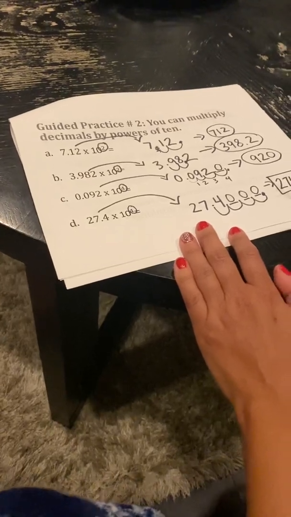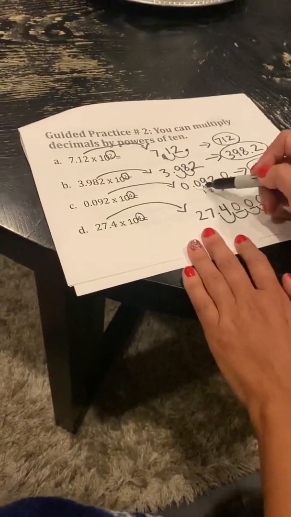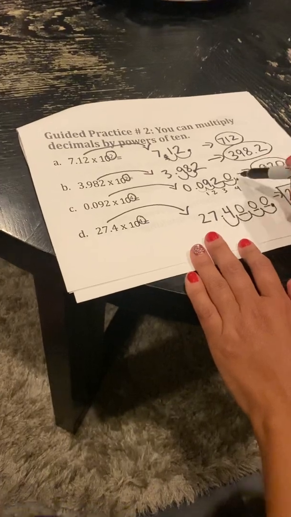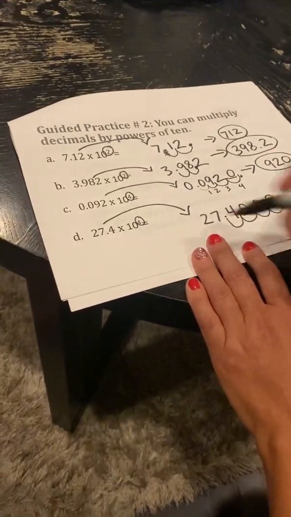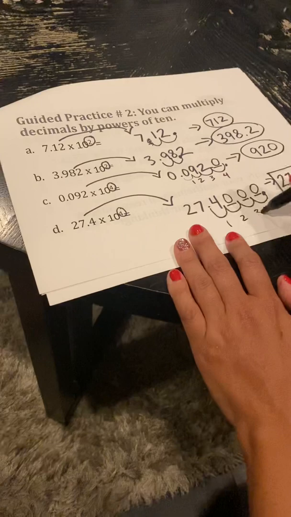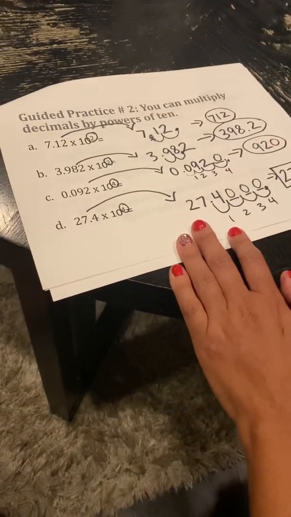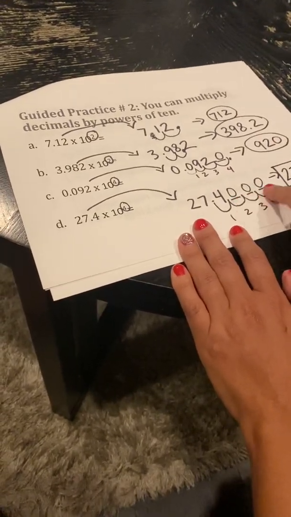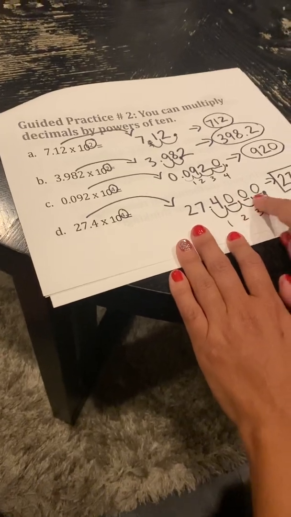So just make sure that you're labeling your work, and make sure that you're labeling your jumps, that you're jumping to the right. So that shows how the decimal's moving. So if this is 4, I would label this to show that I moved it 4 times so that I'm not making a mistake, especially when there's going to be some missing place values to put the 0 in.